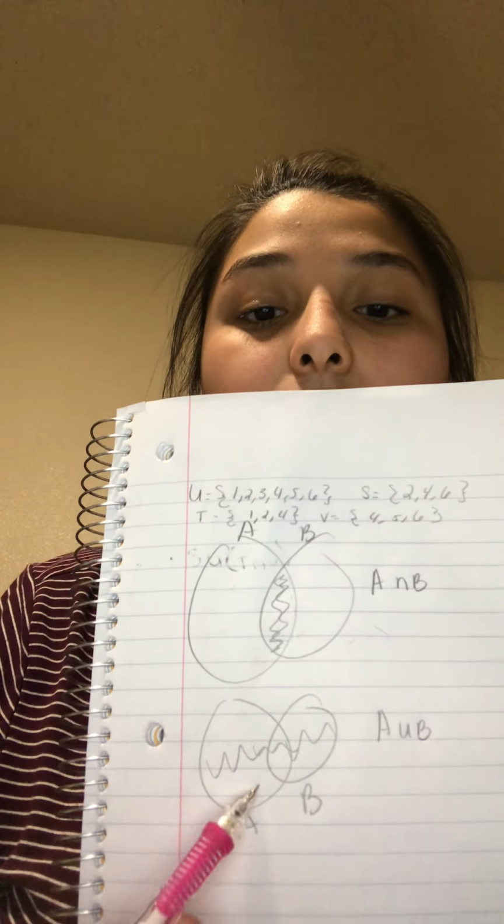So I draw another Venn diagram, and it's A union B. It would be everything of A, everything of B, so it's A or B or both. That is a union.